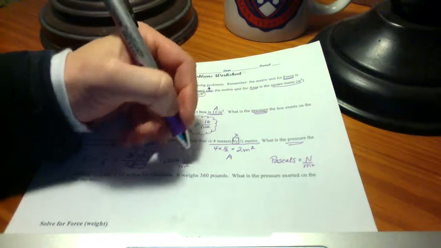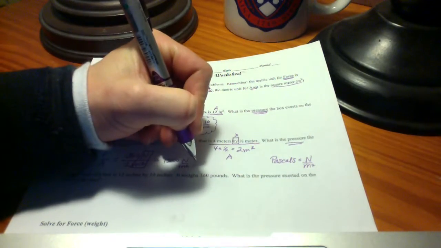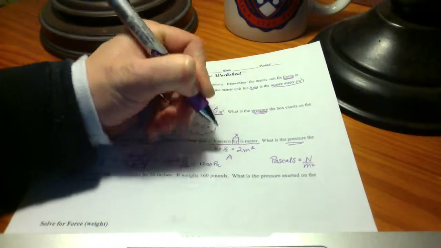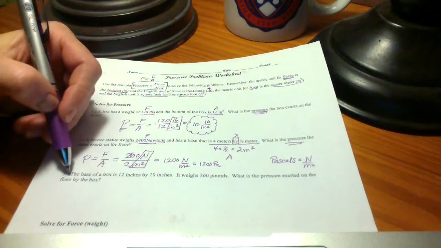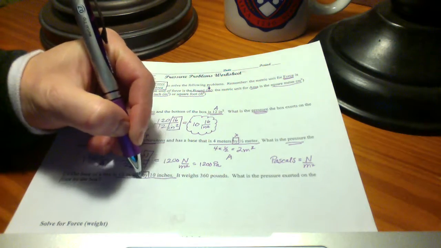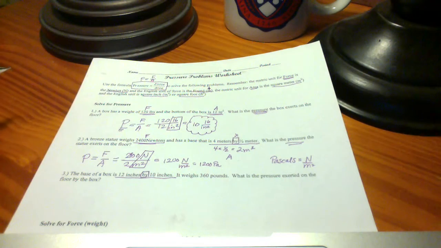So you could say 1200 newtons per meter squared, or you could also say it's equal to 1200 pascals, okay? Please notice on this one, again, it's doing the by thing, so be careful when you finish that calculation. All right, we're going to move on to our force calculations next.